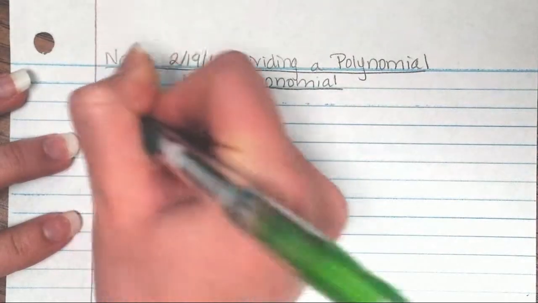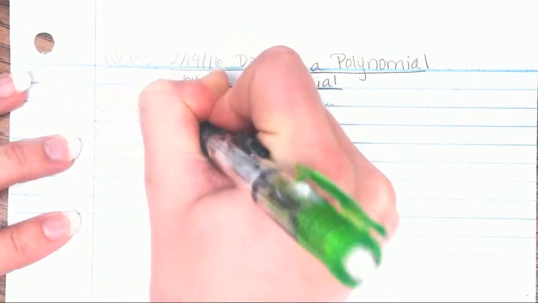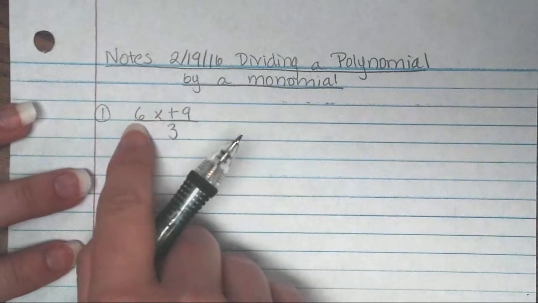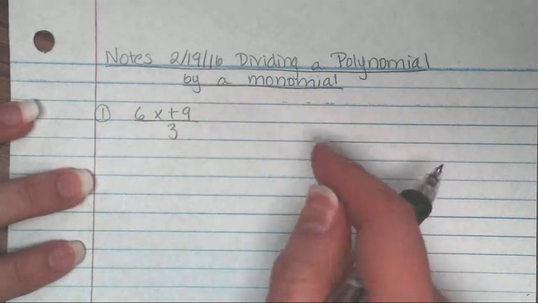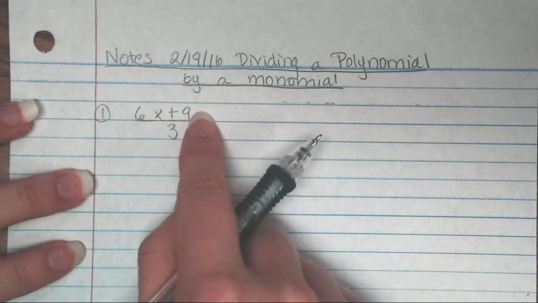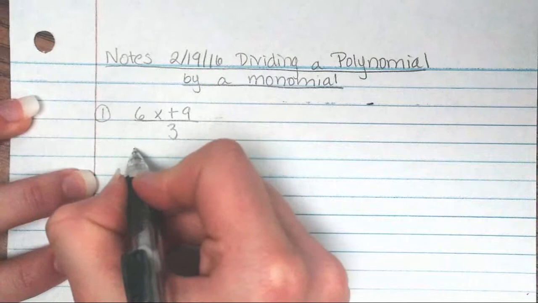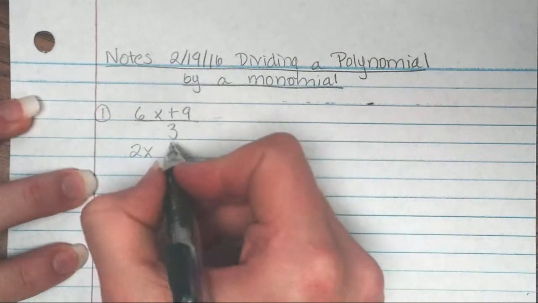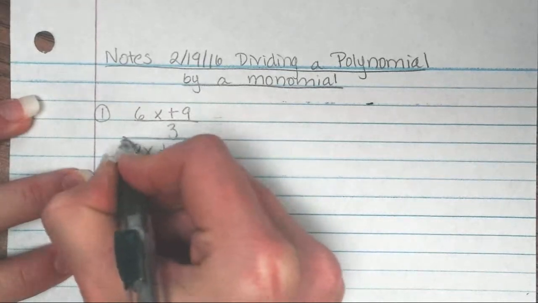So, we're going to do number 1 from your homework. 6x plus 9, all divided by 3. So, when you have a division bar like this, the 3 has to go under everything, kind of like when we solve for y, when you divide it has to go under each thing. So you have to do 6 divided by 3. Let me work down instead. 6 divided by 3 is 2, and you have your x still. And 9 divided by 3 is 3. So that's the answer to number 1.